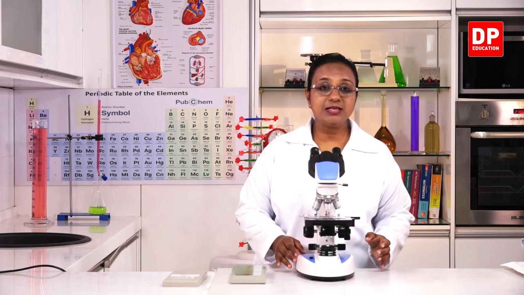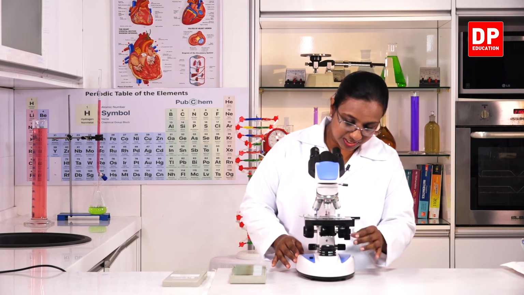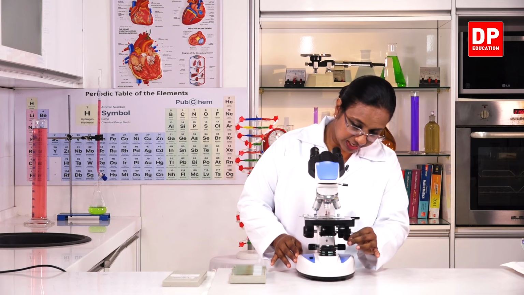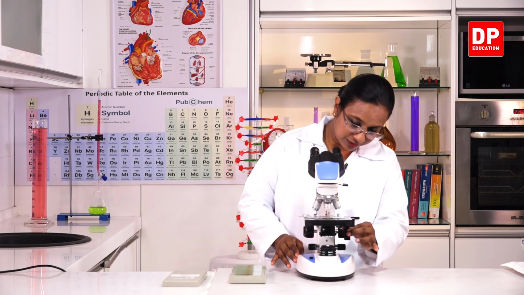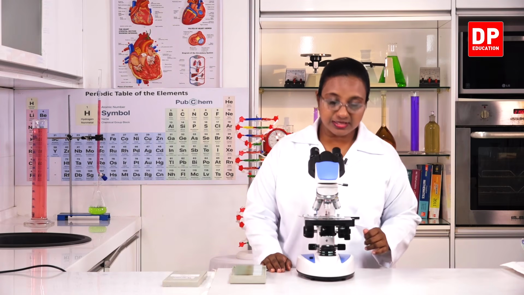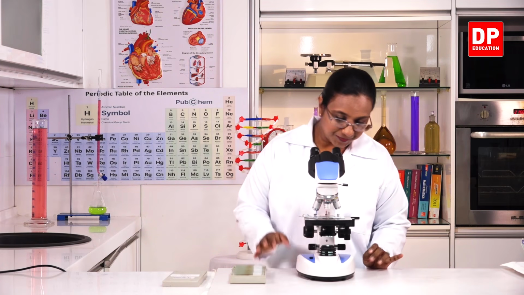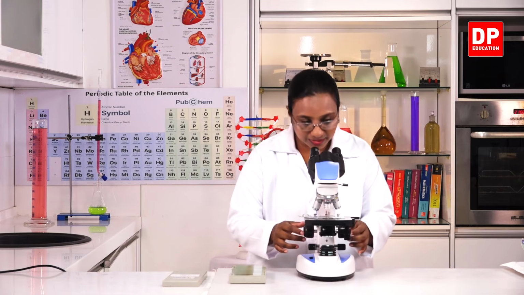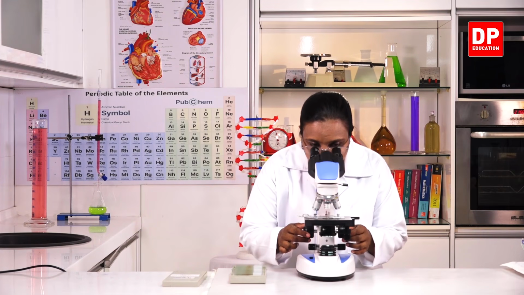Now the slide is in position on the stage and I'll move it so that there is enough light falling on the specimen and the specimen is in place and it is low power, so we can observe it under the low power.